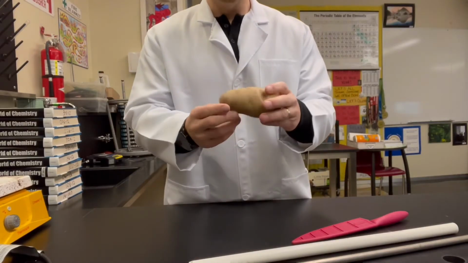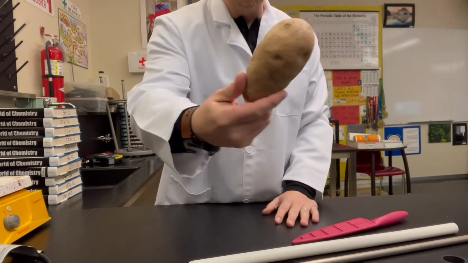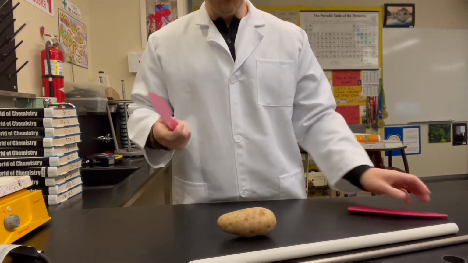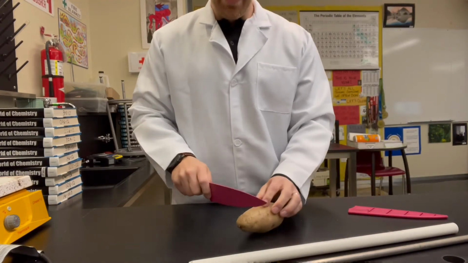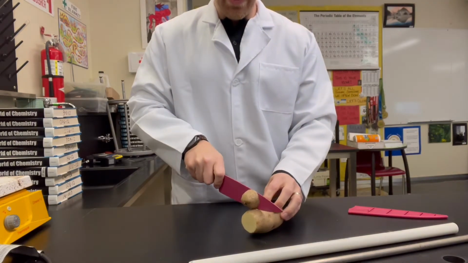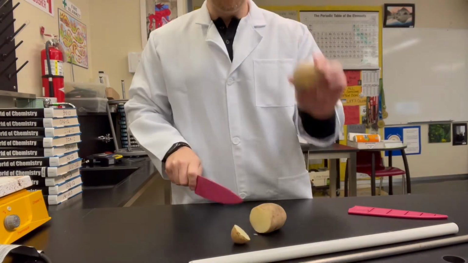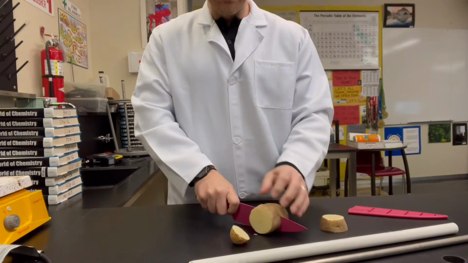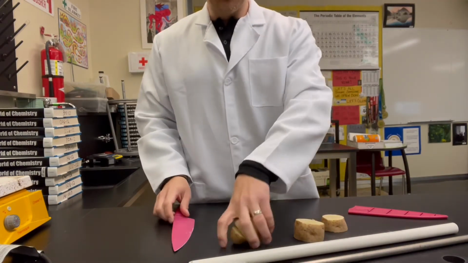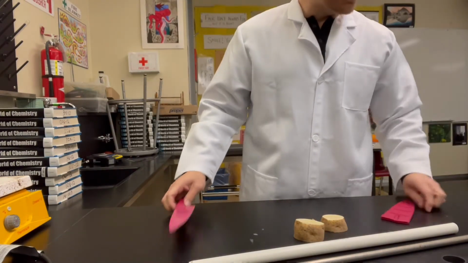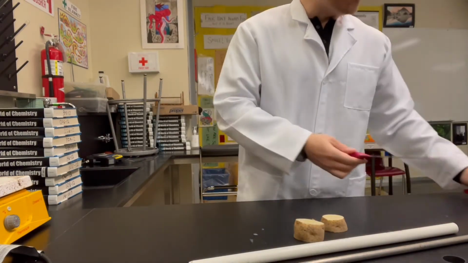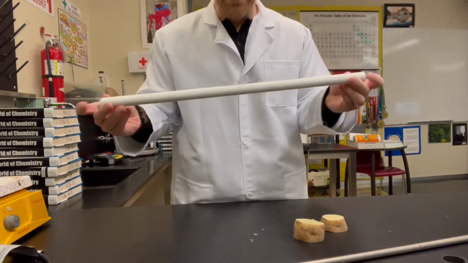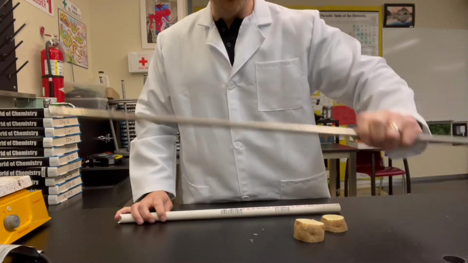For our Boyle's Law demo, we're actually going to use a regular old potato. What I'm going to do is take a knife, cut a slice of the potato and another slice of the potato. I'm going to discard the leftover pieces and the knife. I don't need that anymore. But what I have here is an empty tube, and you can see through it that it's hollow. And I have what's going to be called a ramrod.